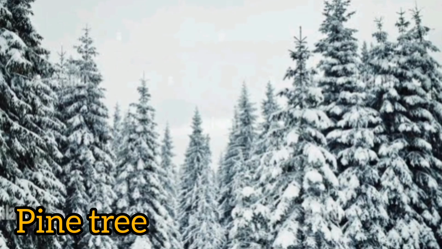The pine tree has needle leaves. It's an important point. Focus with me. Give reason for the pine tree having needle leaves: to prevent the loss of water, to keep water inside the leaves.